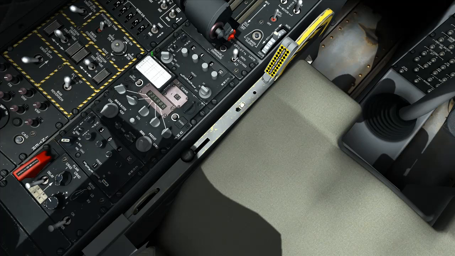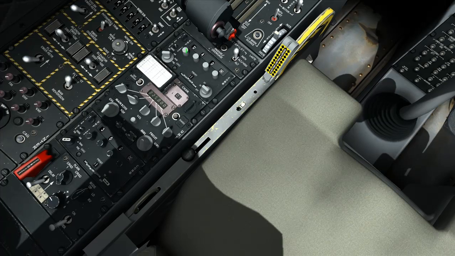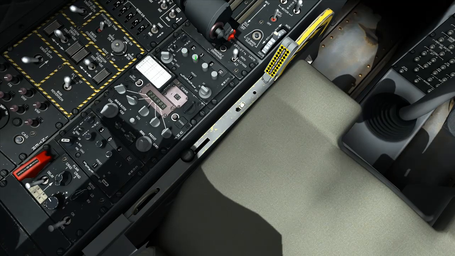Now that we've got all three radios switched on and powered up, we're going to dial in the frequency for Kobuleti, which is 133 on the AM radio, and we're going to use our mic switch to communicate with the tower. So using the left or right mouse switch, whichever is appropriate, you can change the frequency. We're going to change it to 133. Everything is switched on there.